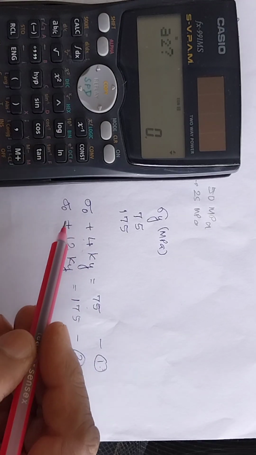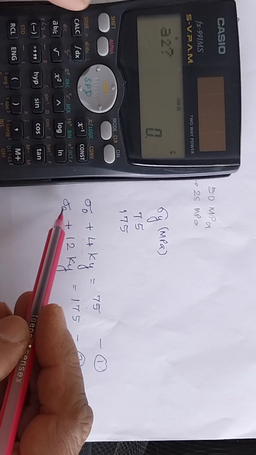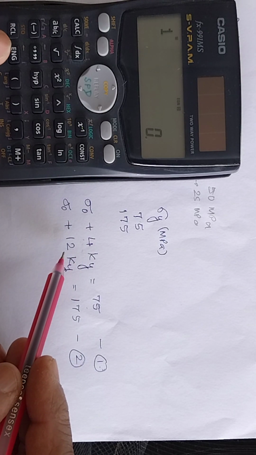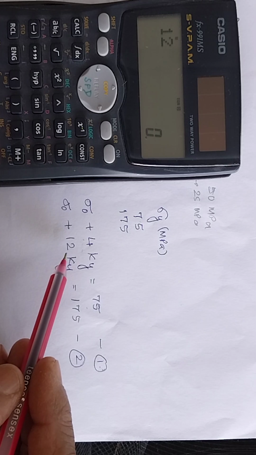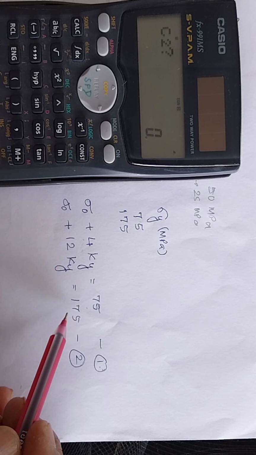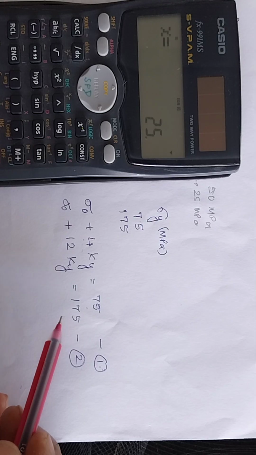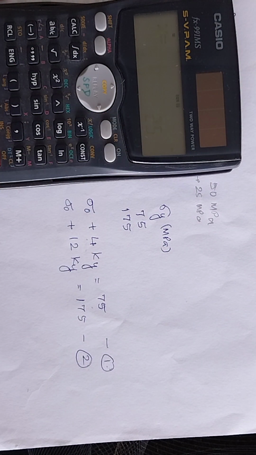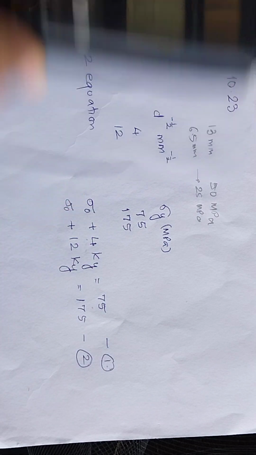In equation 2 we have this value as again 1, then the ky coefficient b2 is 12 and c2 is 175. When we press equal we get a value of x as 25 and y as 12.5.